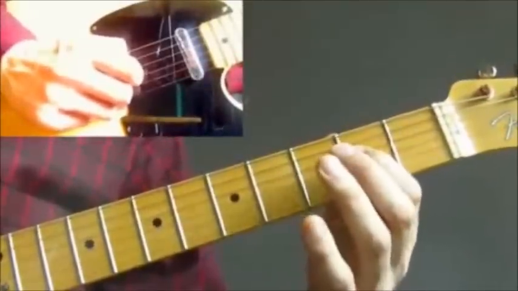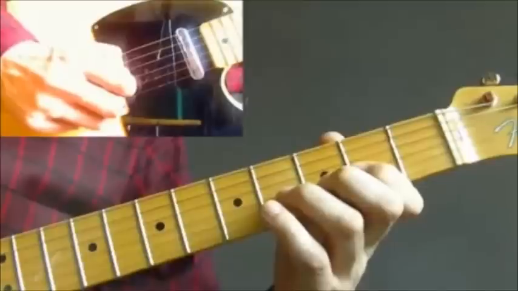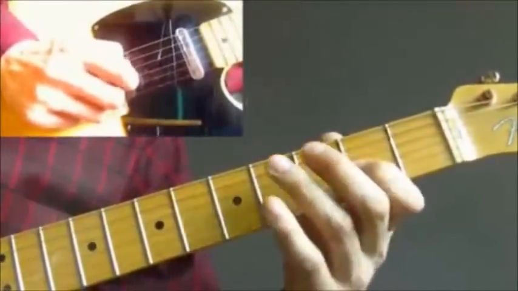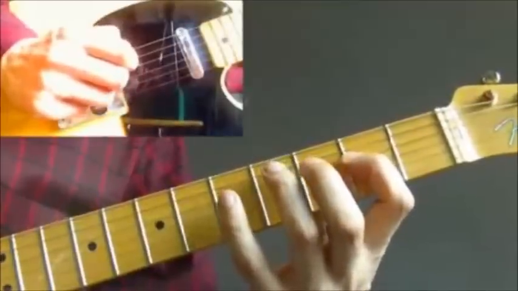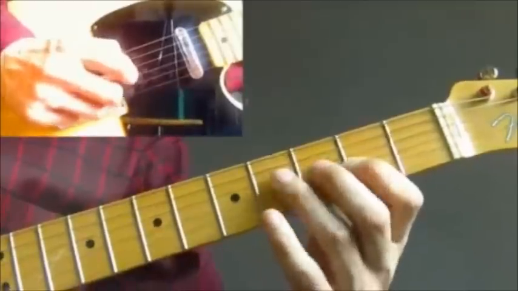You can start here on second of the D string to fourth, second on G, and you do the bending on fourth, back to second, fourth on D, second on D, A string. One more time, slowly.